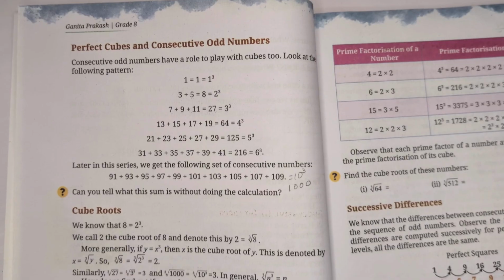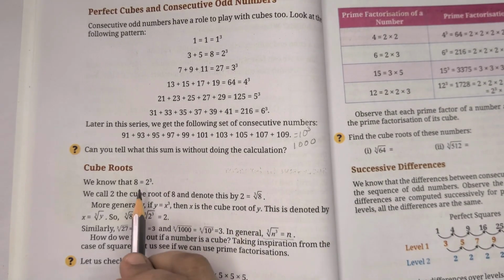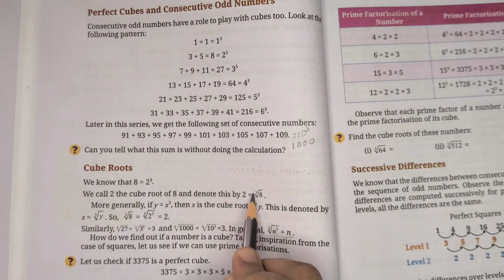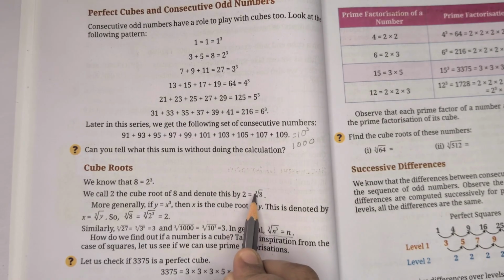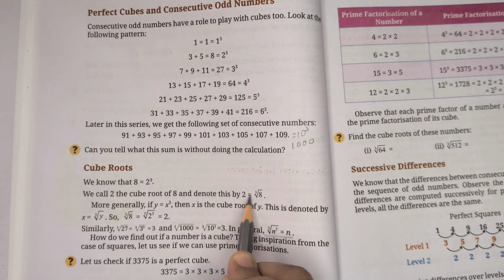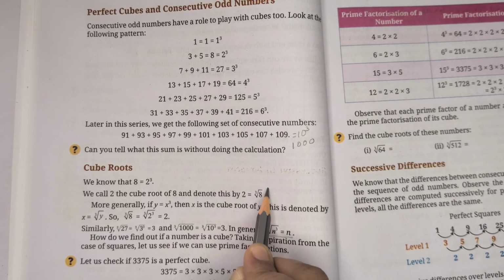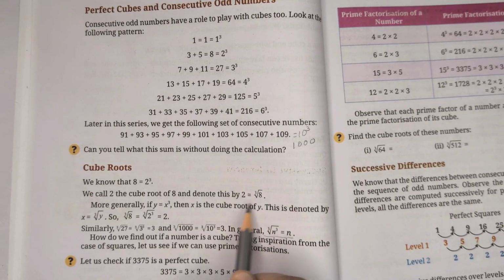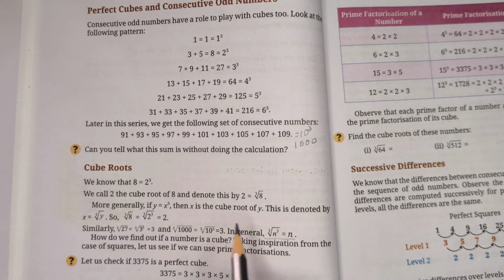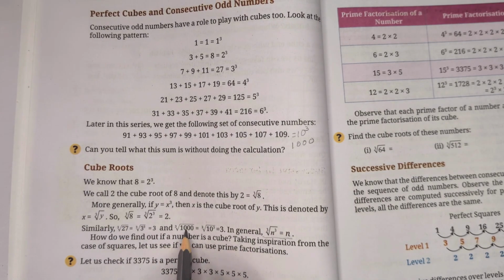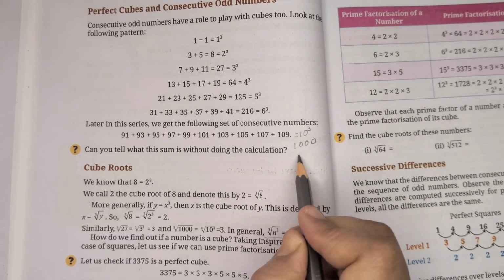Next, cube root. Cube root is also the same way. We can write that as the root sign and inside it we have to write 3. Then cube root of 8, which is equal to 2. Cube root of 1000, which is equal to 10.